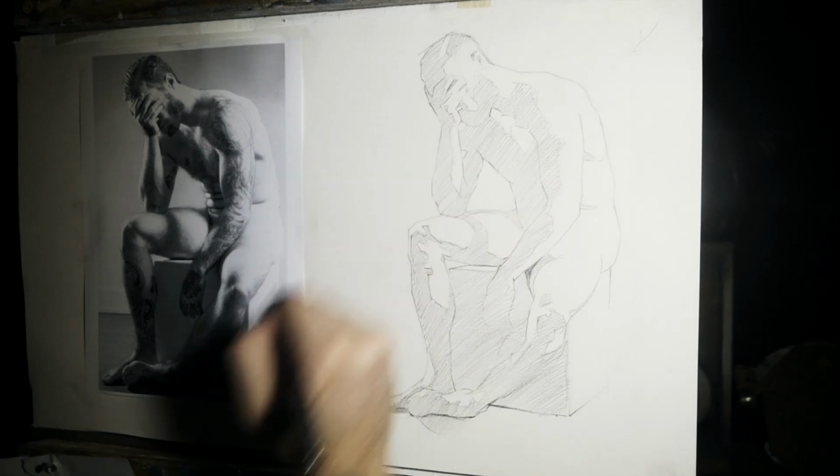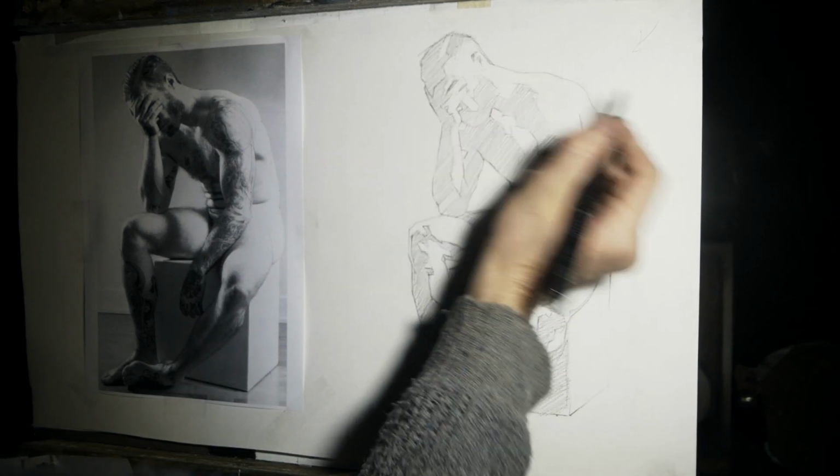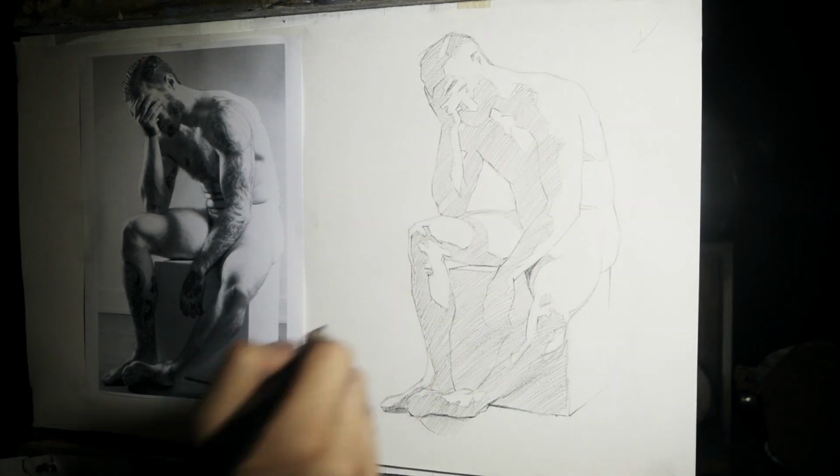And that pretty much does it for blocking in these shadow shapes. So that's how quickly you can do this aspect of the drawing.